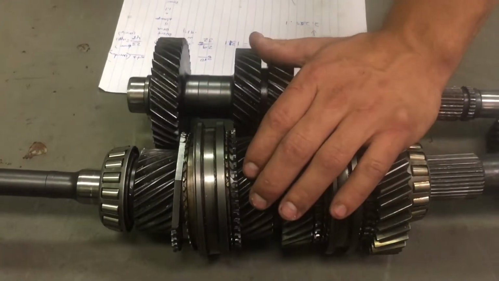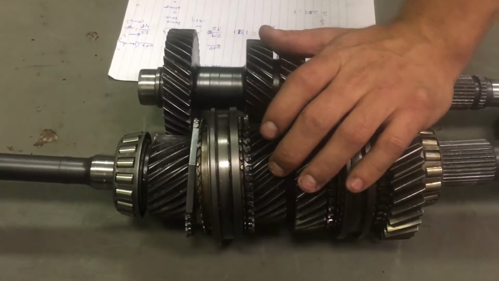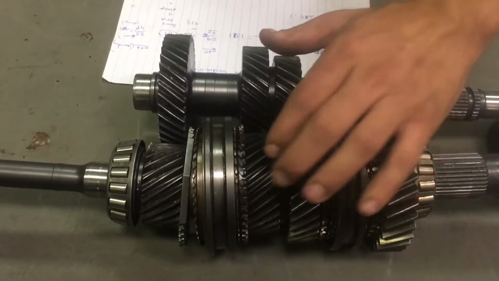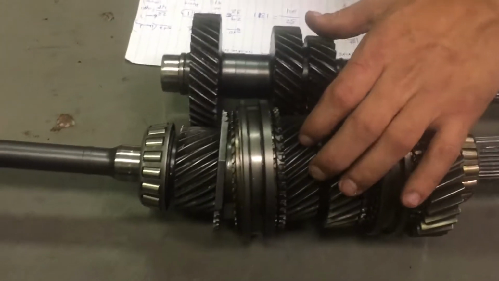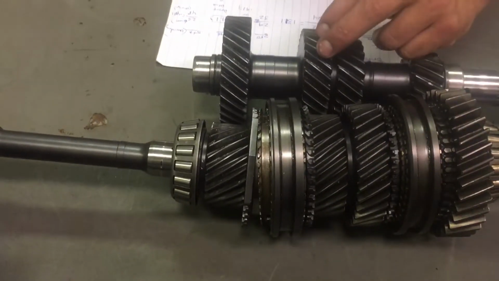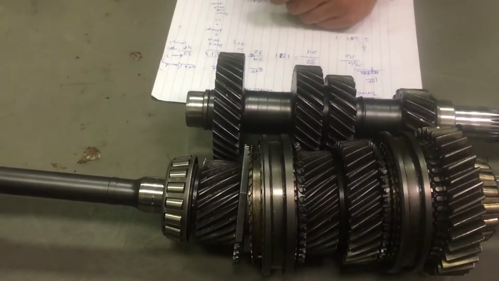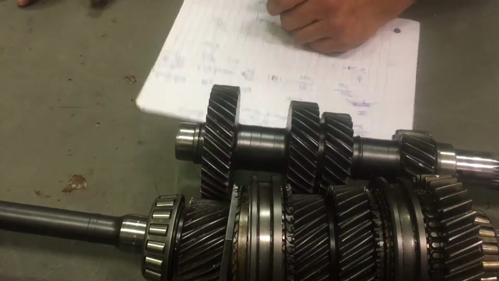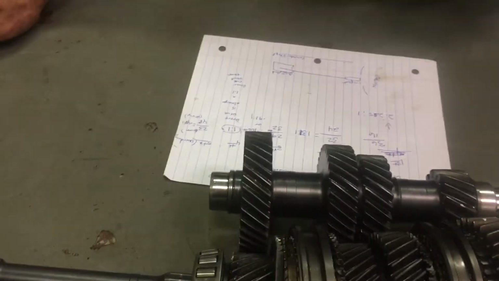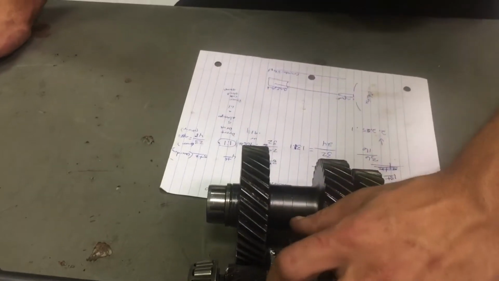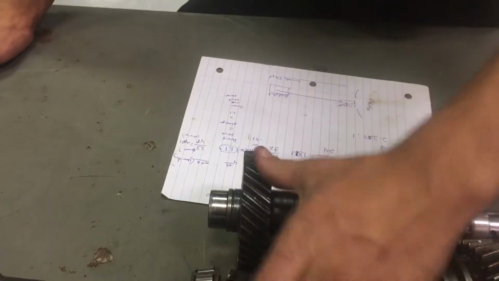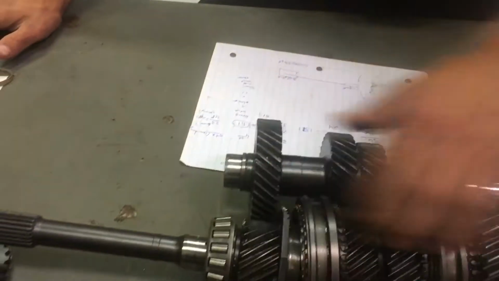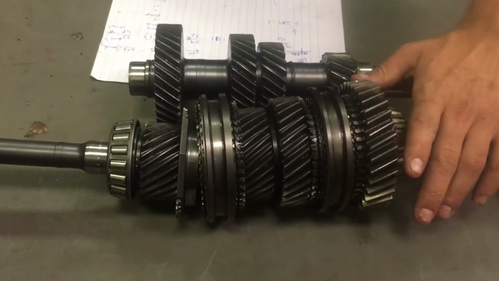Third gear right here, you have 29 on the bigger gear. Now it's a smaller gear for more speed, less torque. You have 29 to 32, which equals a 1.28 gear ratio. And then you have your fourth gear, which is at the very front, which is going to be a direct drive all the way through. It's a 1-to-1 gear ratio.